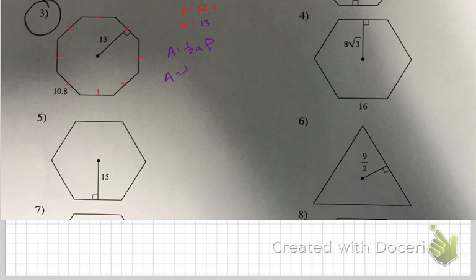So then our area formula is 1/2 apothem times perimeter. So all I have to do is plug those values into our formula. So as you can see, right, if they're giving us those two pieces of information, life's easy. 86.4 times 13, 1,123.2 divided by 2. My area is 561.6 units squared. Done. Unfortunately, they're not always going to be that easy, as you will see in number 5.